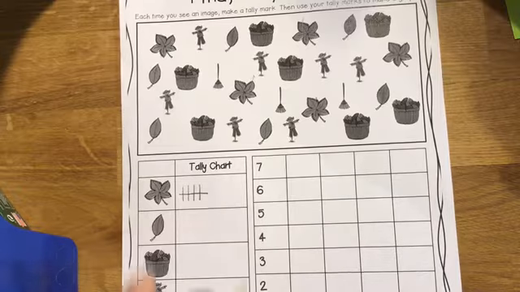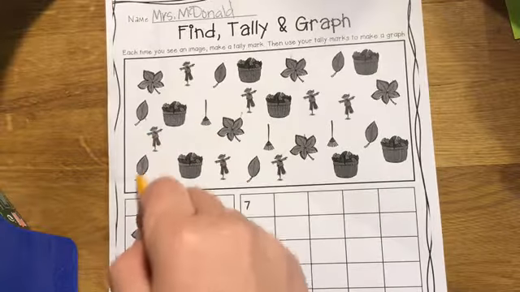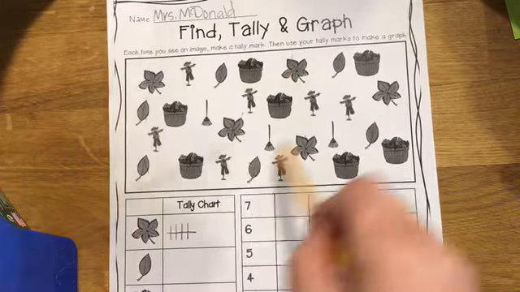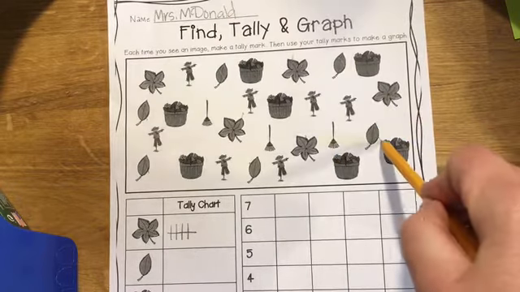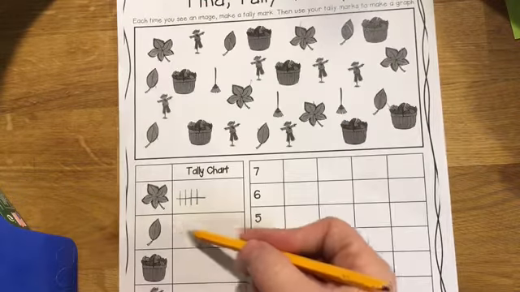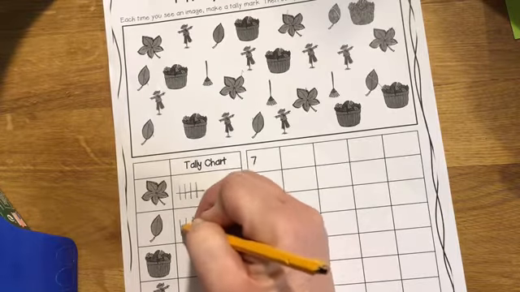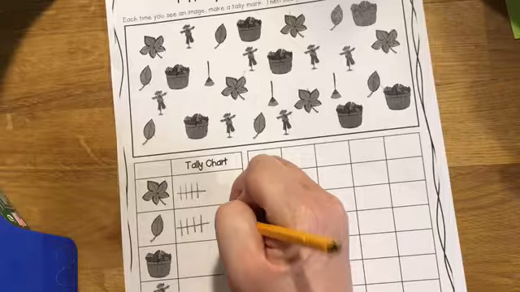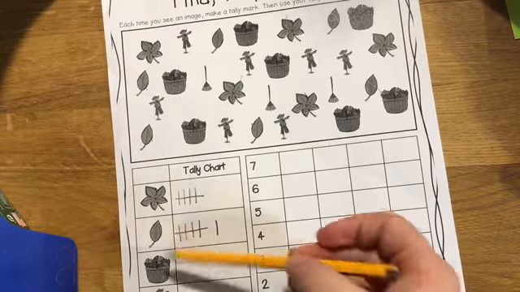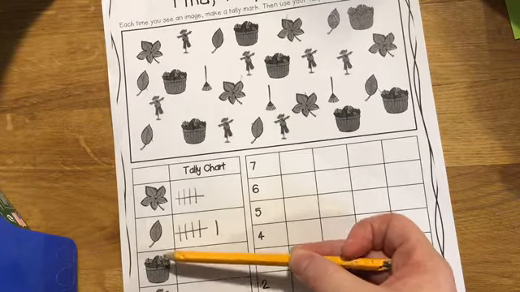Next, we're going to look for this little aspen leaf. 1, 2, 3, 4, 5, 6. I counted 6, so I will draw 6 tallies. 1, 2, 3, 4. Number 5 shuts the door. 6.